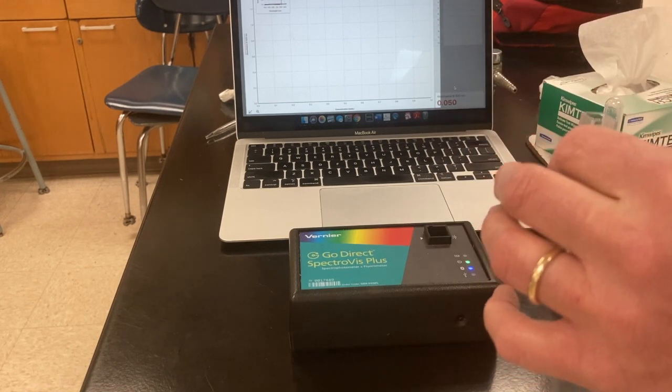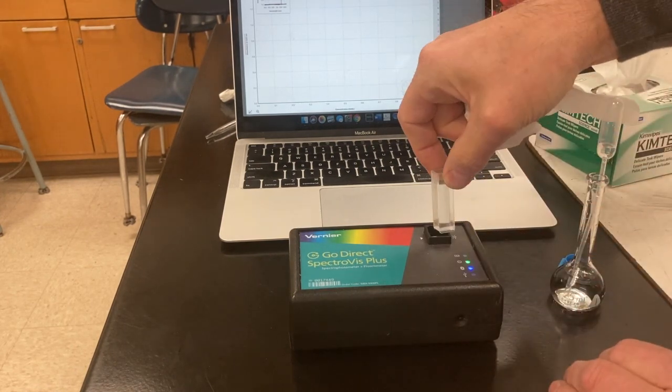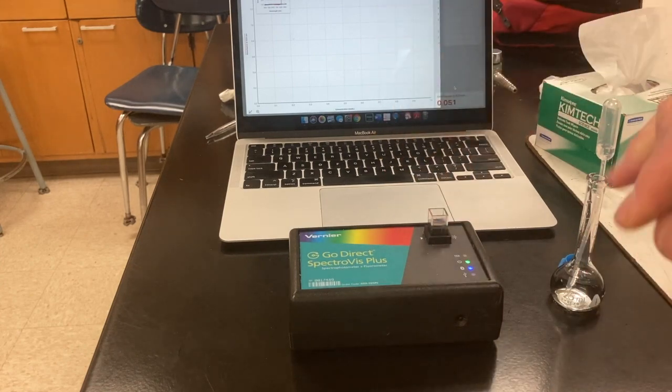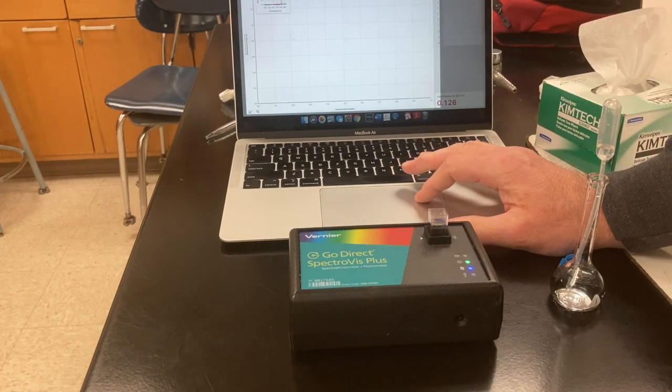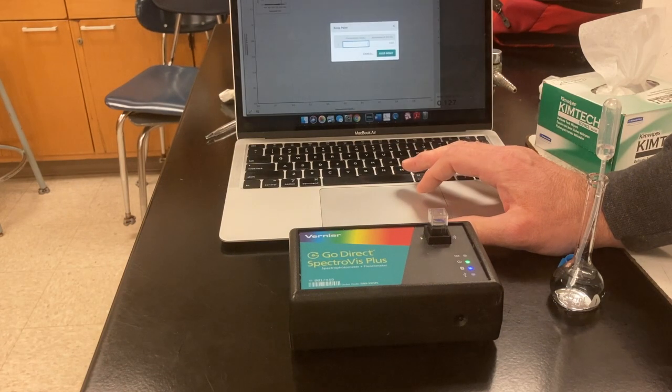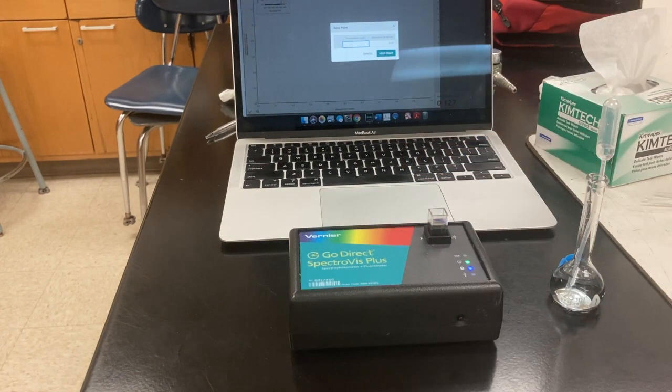So I'm wiping off droplets from the outside. Place it in the spectrophotometer and tell the computer to take a sample. And then I'll have to enter the concentration that I calculated, which you should have done for each of those samples.